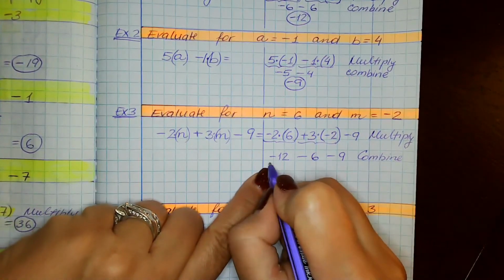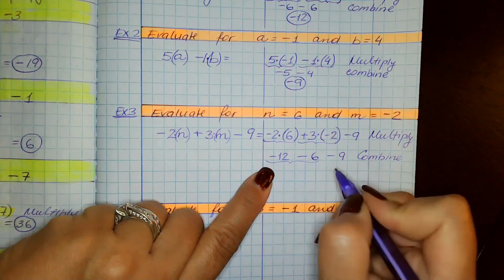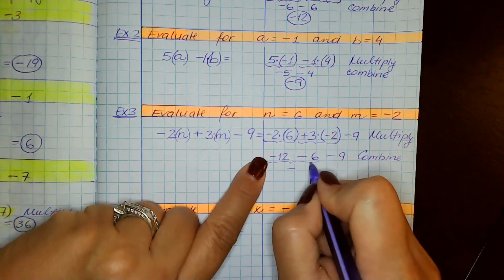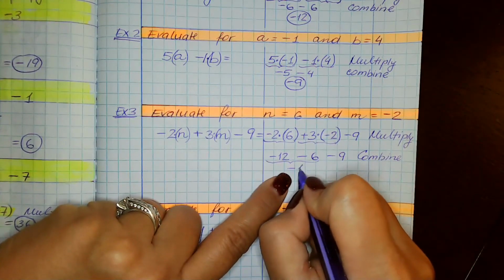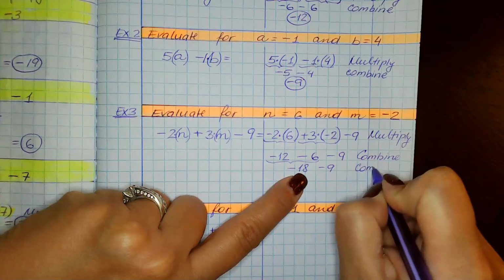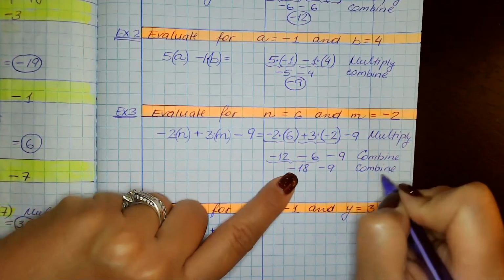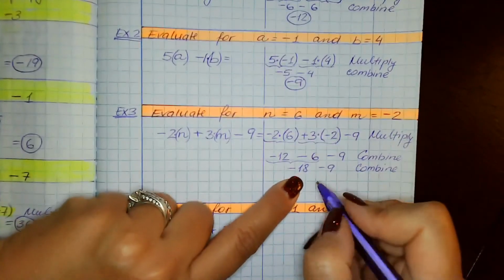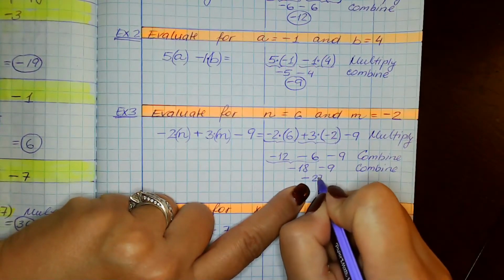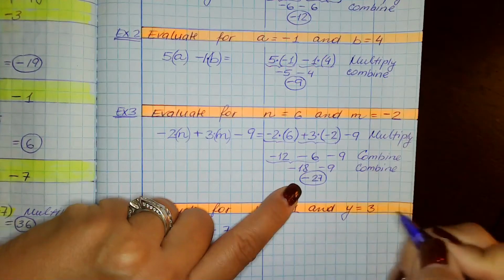two numbers at a time. So negative and negative. Add the numbers, keep the sign. Negative, because they're negatives, and we add 18. Bring down the 9 and combine again. Negative and negative, add the numbers, keep the sign. So negative, and then add, for the final answer.